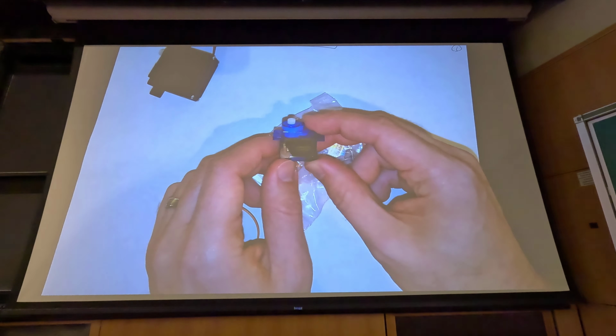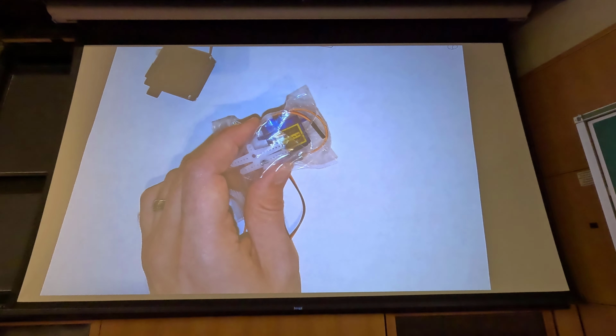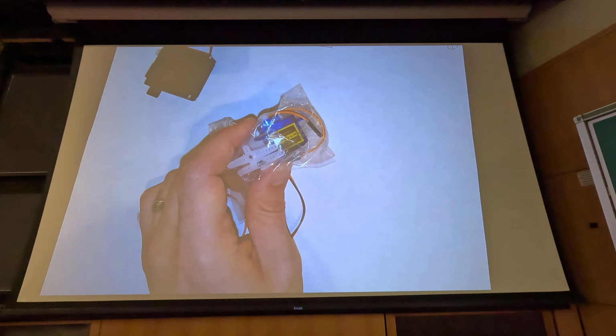If you look closely, some of them, I can zoom in there, have a little 360 on them, so otherwise they look exactly the same, but that 360 means it's a continuous rotation servo. So rather than having a limited range of 180 degrees, these can spin continuously in either direction, but you cannot directly control their angle. You can only control the speed and direction in which they are rotating, but you can't say rotate to 90 degrees.